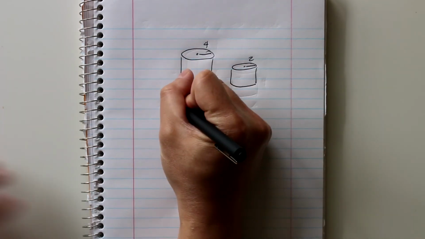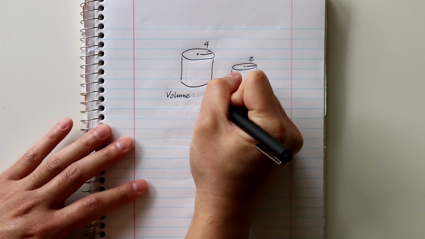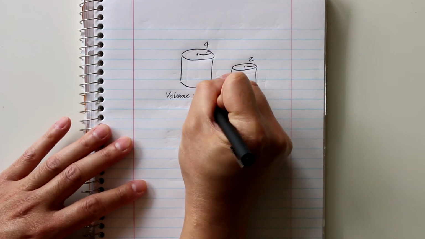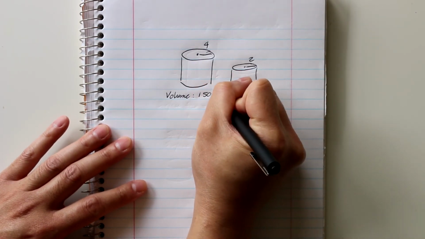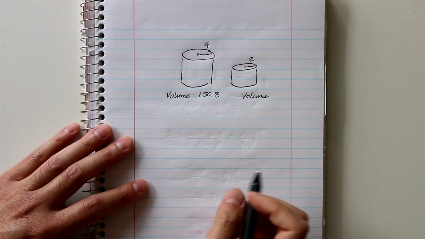And let's say that this one has a volume of 150.8, and I want to find the volume of this cylinder here.